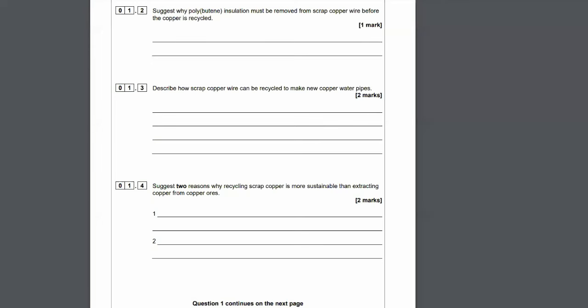Now 1.2 is basically asking, why do we have to remove the plastic insulation from scrap copper wire before it's recycled? Well, it'd be impure, or it would be a mixture, or when we melt the copper wire down to recycle it, we'd burn the plastic, releasing toxic gases. Now 1.3 says describe how scrap copper wire can be recycled to make new copper water pipes.